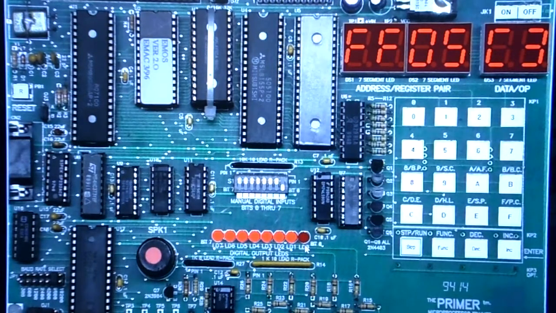And remember, our LEDs are going to output the opposite of what we expected it to be. So if we output a logic 0, the LED is on. And if we output a logic 1, the LED is off. So our primer simulator seems to be working identically to our primer trainer for lesson number 2.